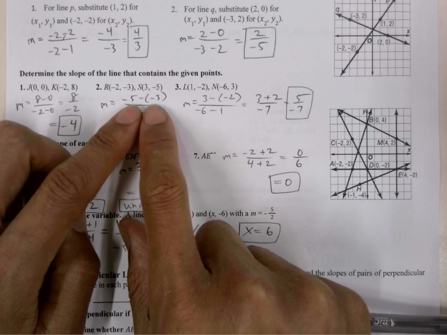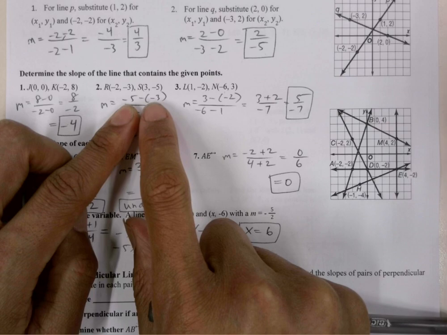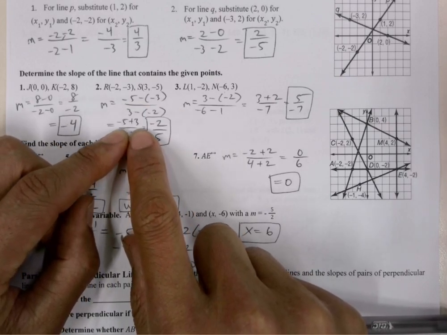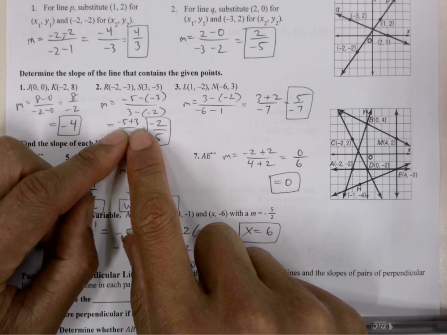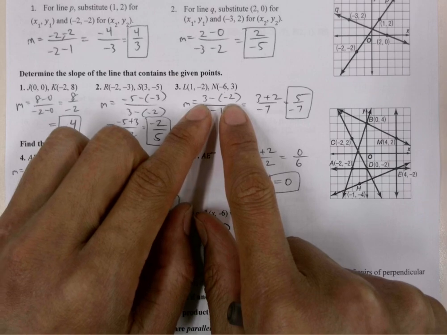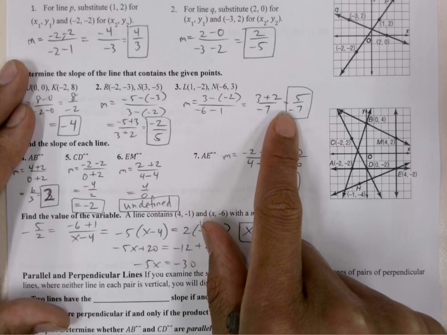A lot of people make mistakes here. This simplifies to negative 5 plus 3, because minus and minus become a plus, right? It becomes a positive number. So be careful about that. We see it again here where we have 3 minus a negative 2. When we see this, it becomes plus, so it's 3 plus 2.